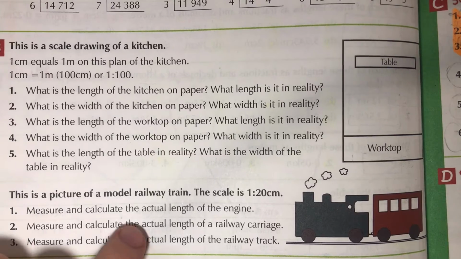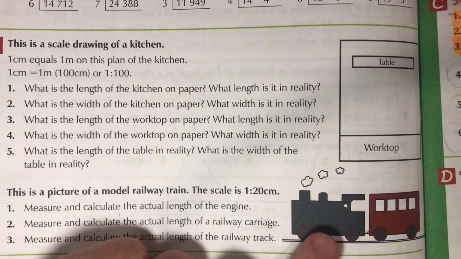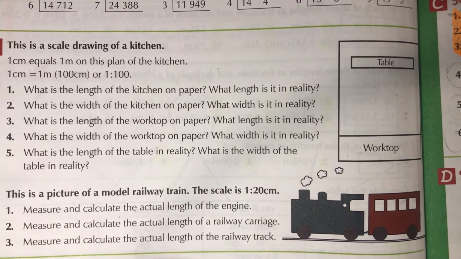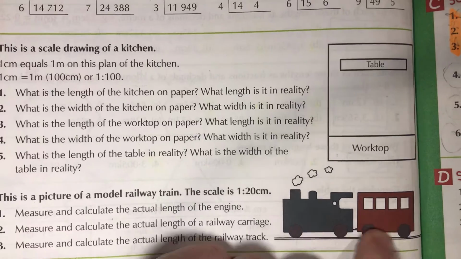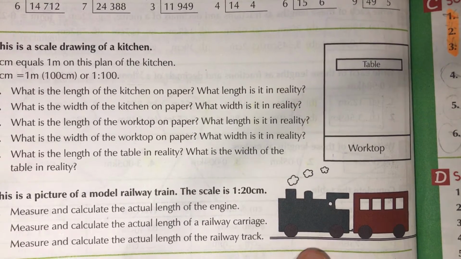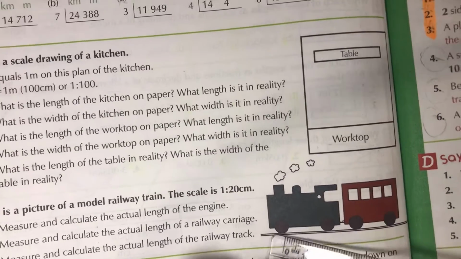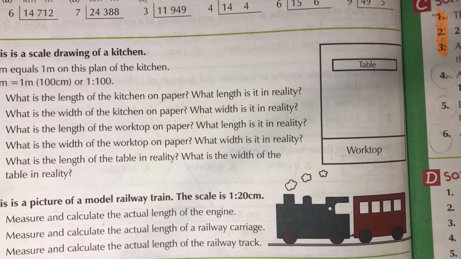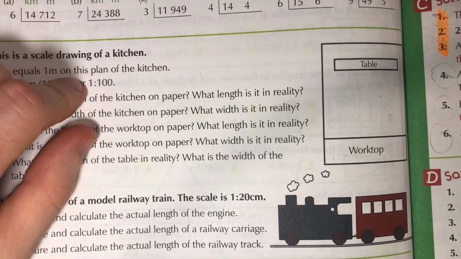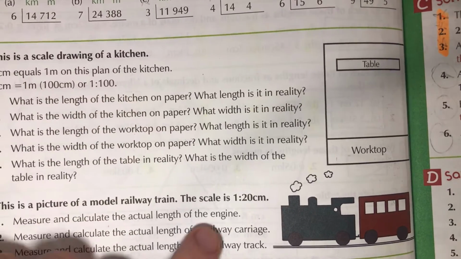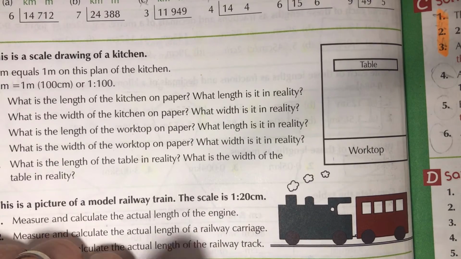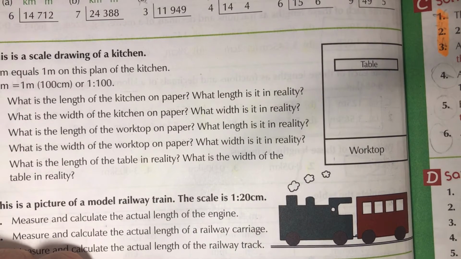Okay, so measure and calculate the actual length. First you need to find what it is on paper, and then to find the actual length, multiply it by 20. Same thing. Then they ask you about the railway carriage, which is that. Then they ask you to measure and calculate the actual length of the railway track, which is the bottom. So you just measure that and you multiply it by 20. Does that make sense? So the top half, our scale is 1:100. Whatever is on paper is 100 times bigger in real life. The bottom half, our scale is 1:20. Whatever is on paper is 20 times bigger in real life. That makes sense, guys? Okay.